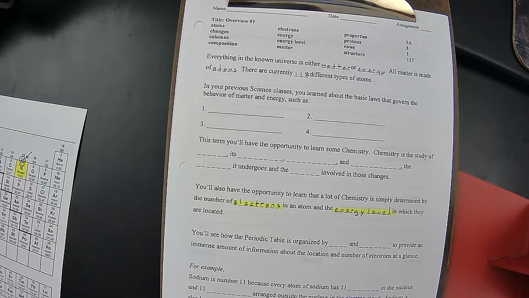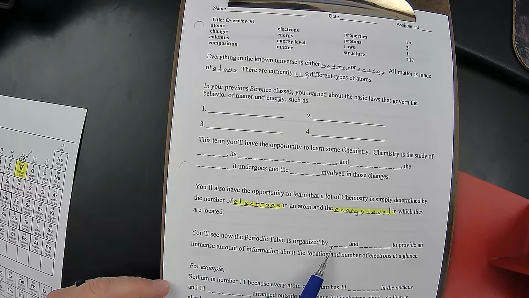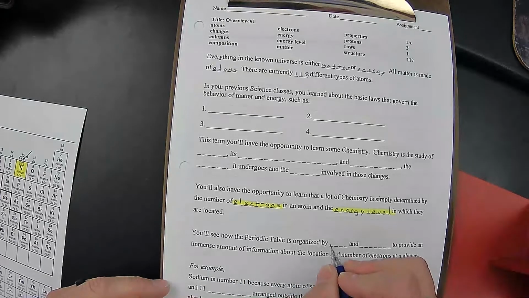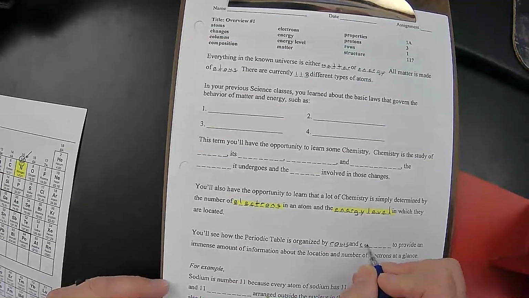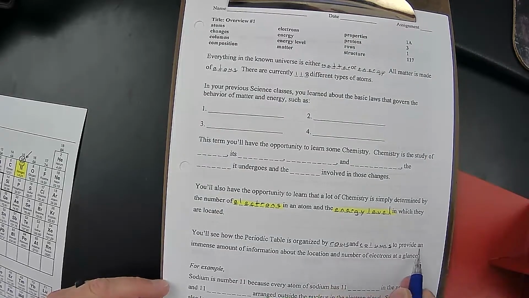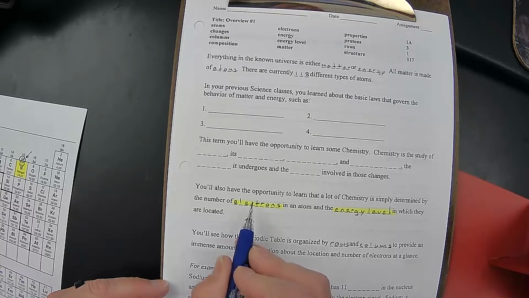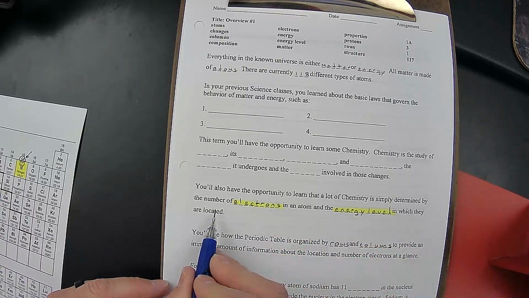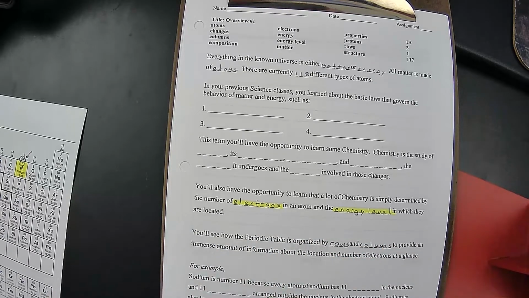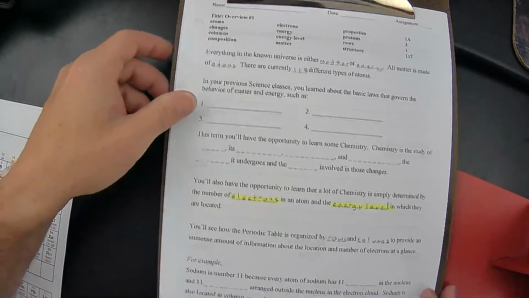So this is why we're spending so much time on the structure of the atom. You'll see how the periodic table is organized. In our last video we talked about how it's organized by rows and columns, and we're going to find out that those rows and columns provide an immense amount of information about the location and number of electrons, and that's going to help us determine an immense amount of information about each atom. So let's go ahead and get started.